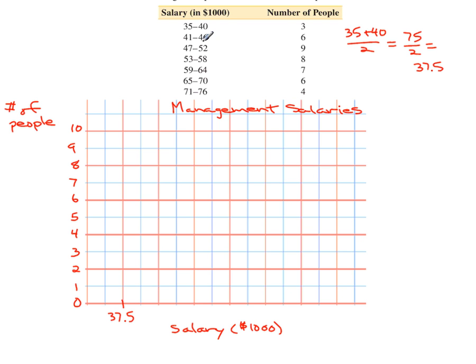Each of these intervals has 6 values in them. If we count them up, 35, 36, 37, 38, 39, and 40, there are 6 values. Since the intervals are of width 6, the distance between the class marks will be 6 units as well. So the next class mark will be 6 more than 37 and a half, or 43 and a half.